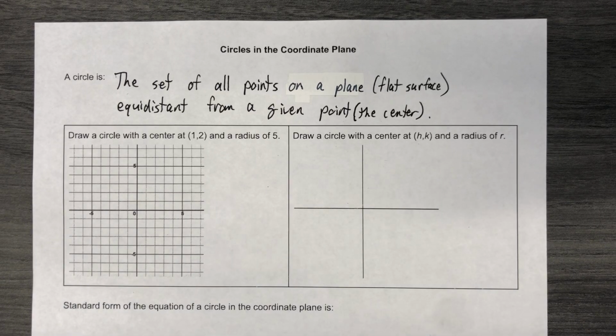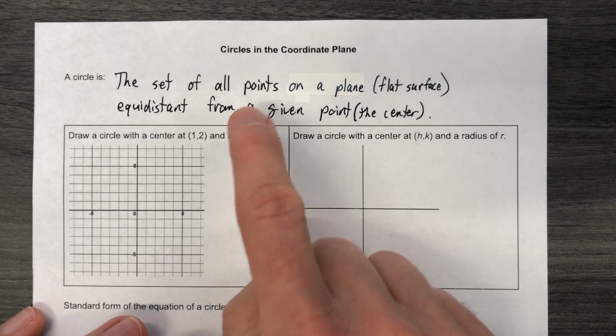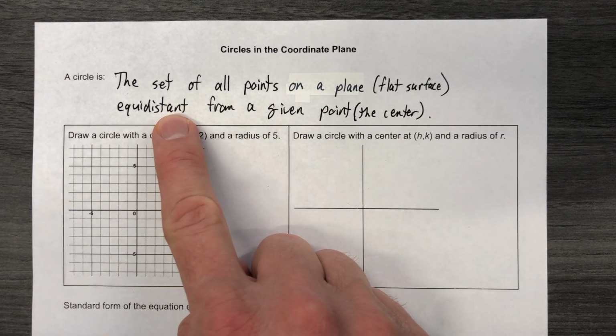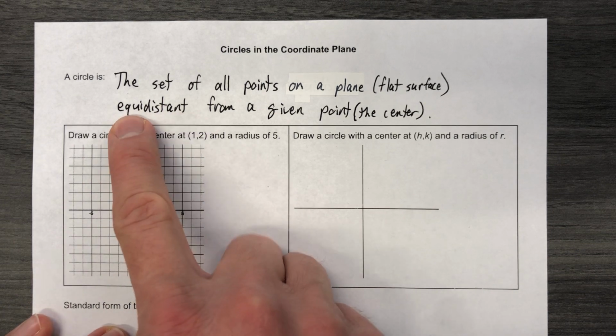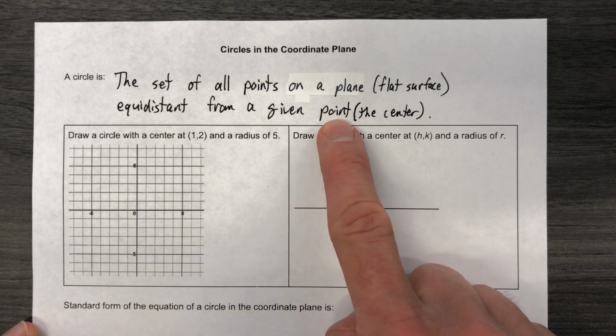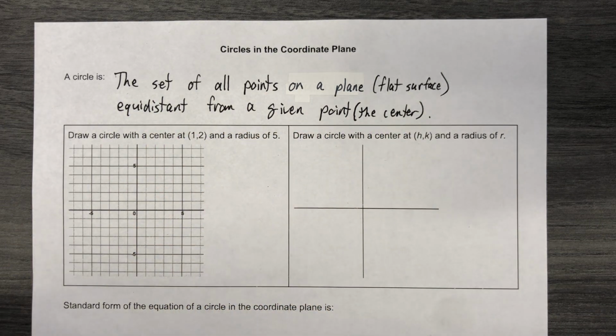Circles in the coordinate plane. Here's the definition for you. It's the set of all points, so basically a group of points on a plane, that means a flat surface, not like an airplane. Equidistant, so same distance. You can look at the root word here, distant, and then the prefix equa means equal, so same distance from a given point, which we call the center, which really makes so much sense.